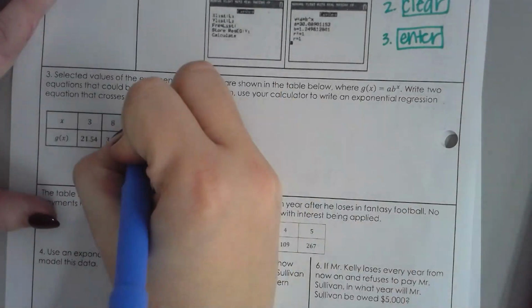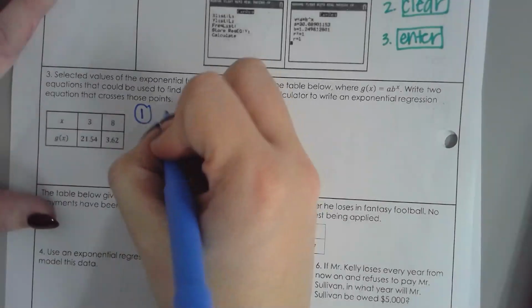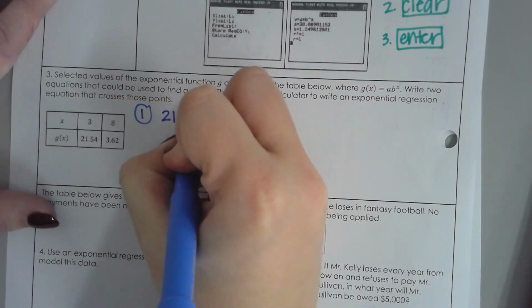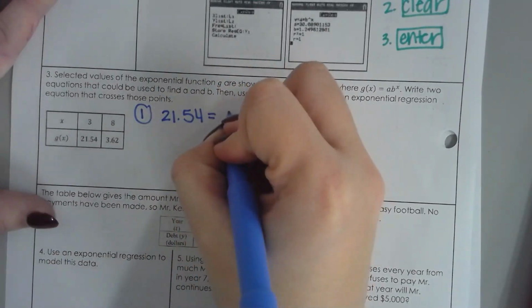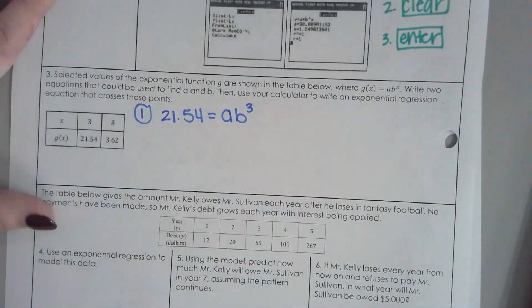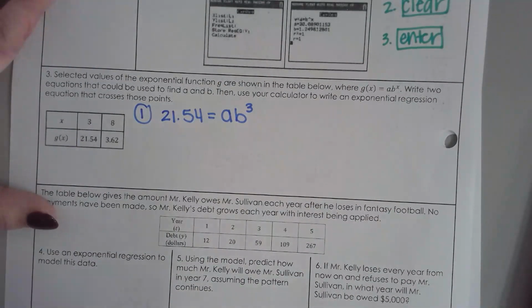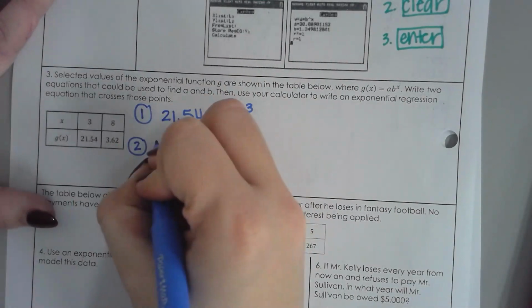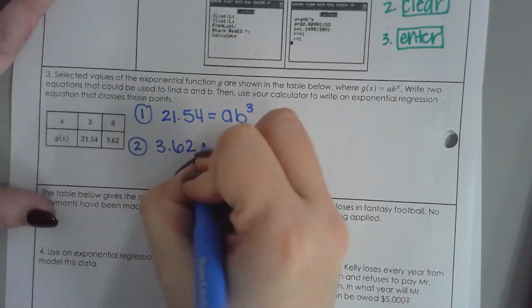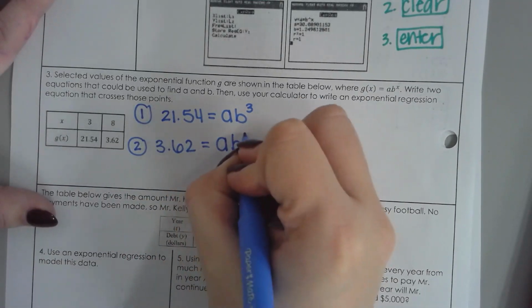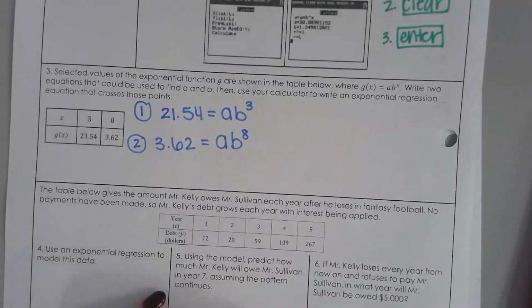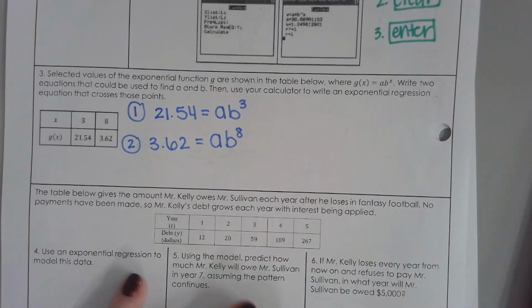So equation number 1 would look like this: 21.54 equals a, b to the 3rd. And my other equation is 3.62 equals a times b to the 8th. That's all you could have done to figure those out.